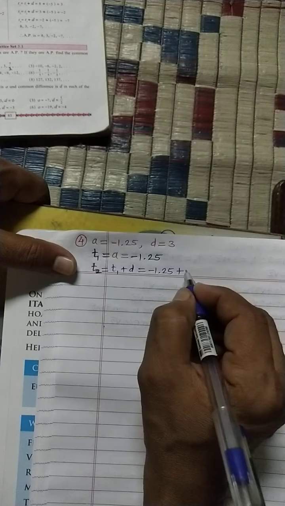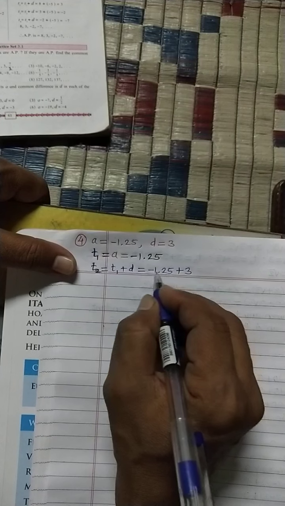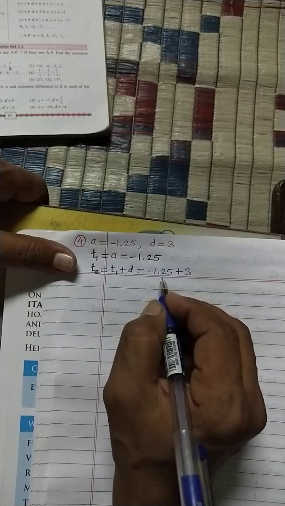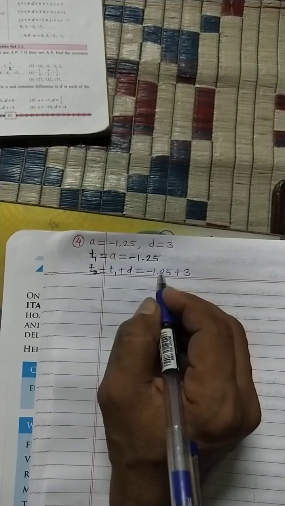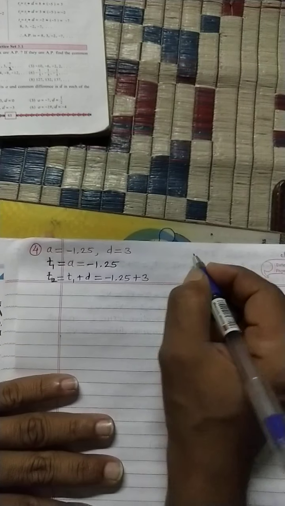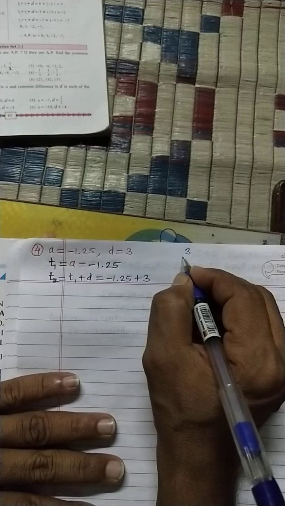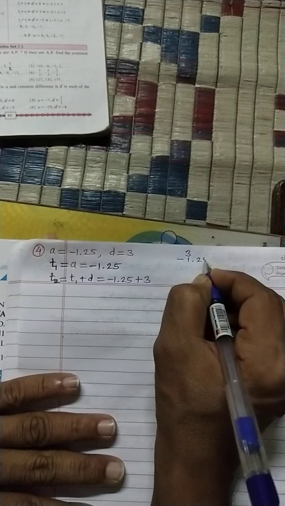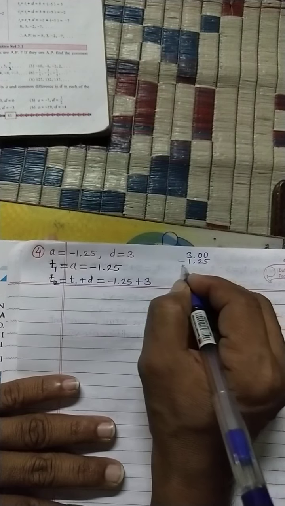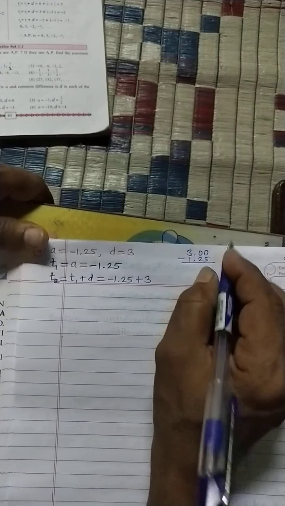D is 3. So here also different sign, so subtraction. So 3 minus 1.25. Here 3 means 3.00 minus 1.25.